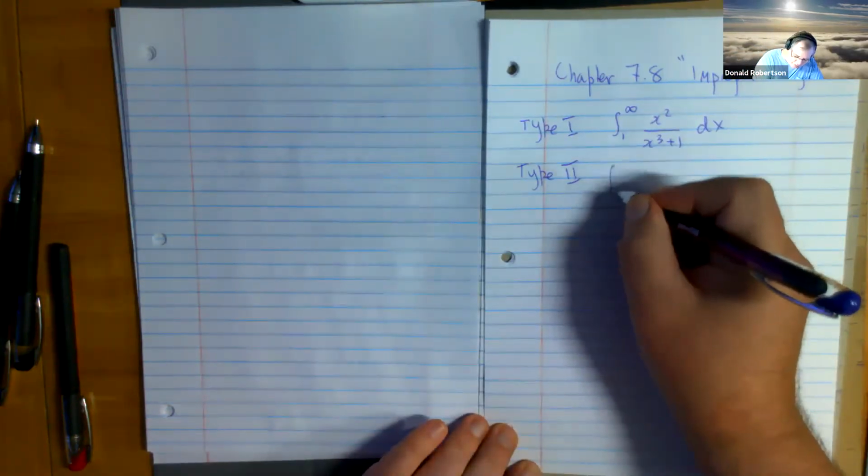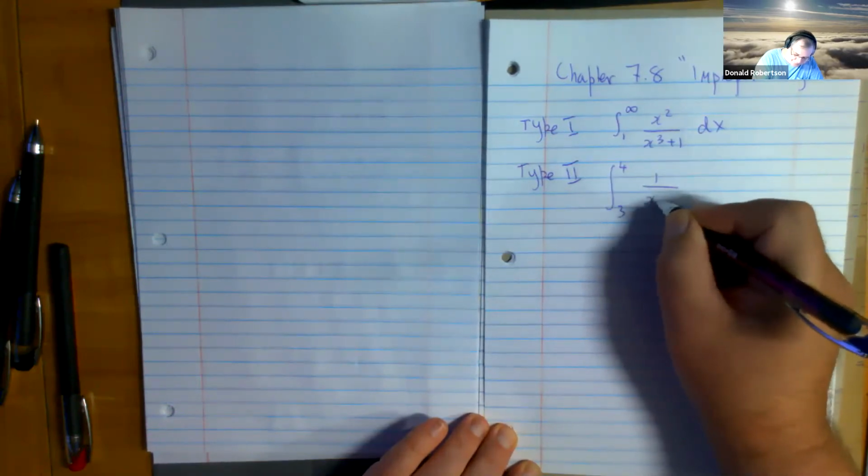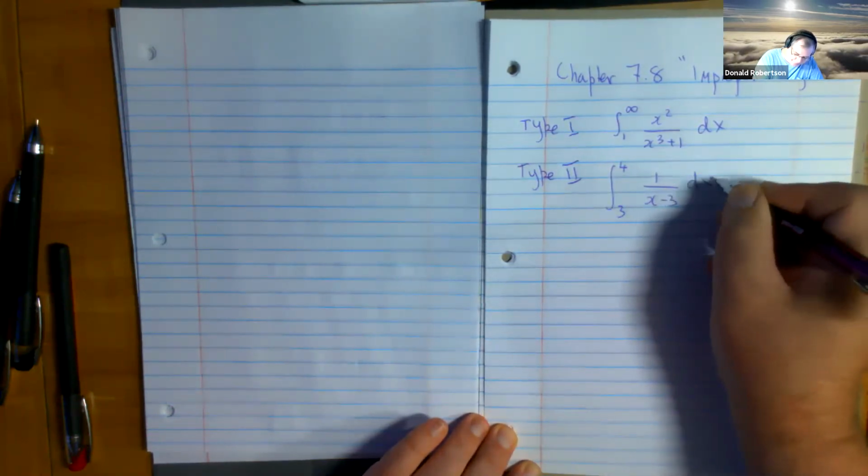And type 2 looks like this fella. What makes type 2 integrals improper? What's not right about them? 0 in the denominator. So at x equals 3, isn't there a vertical asymptote, which means the curve shoots off to infinity? Would you agree trying to find the area under a curve with a vertical asymptote is probably a dangerous thing? If not difficult, definitely weird.